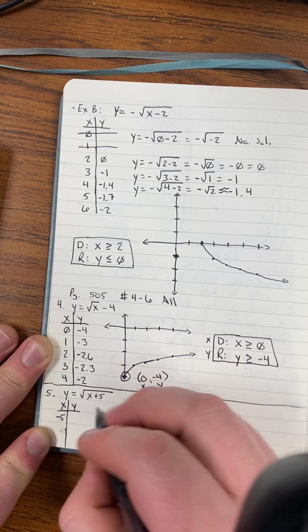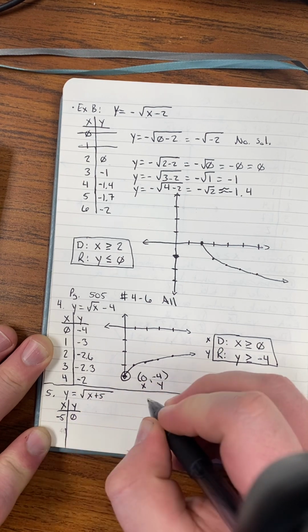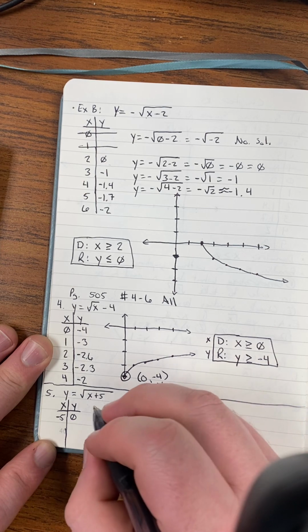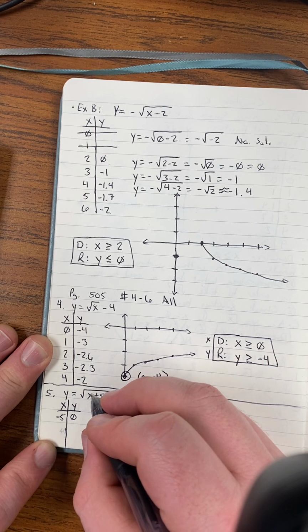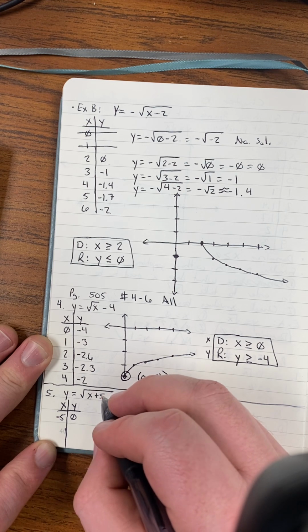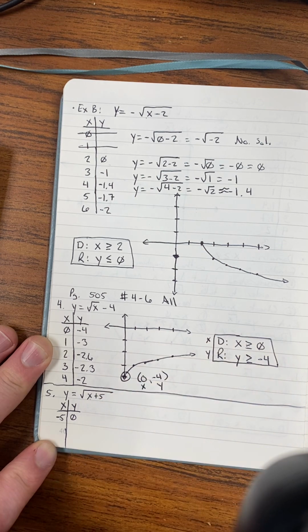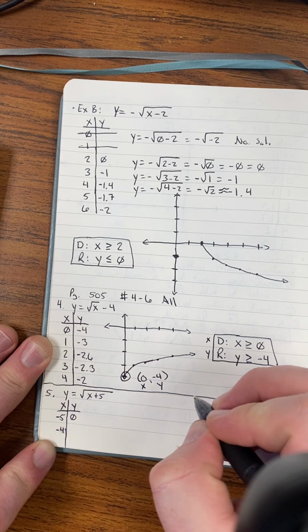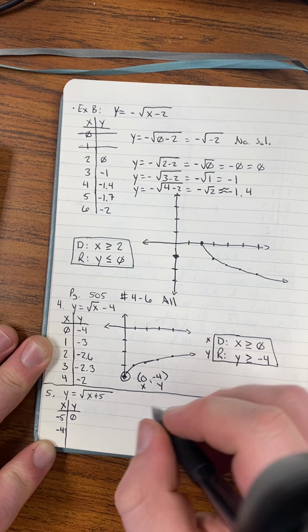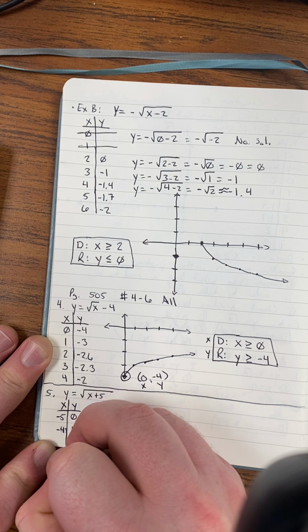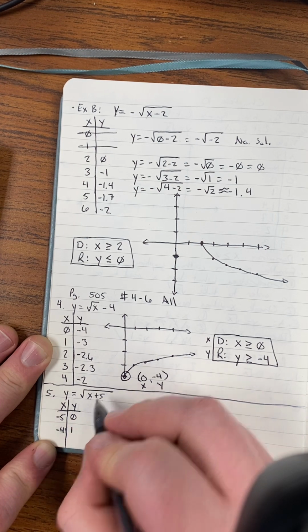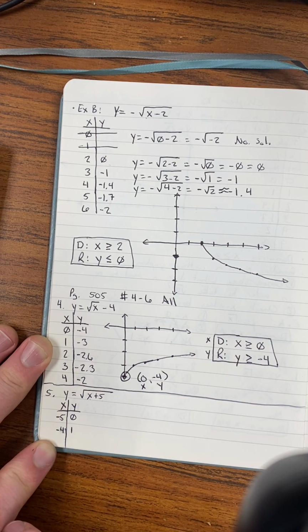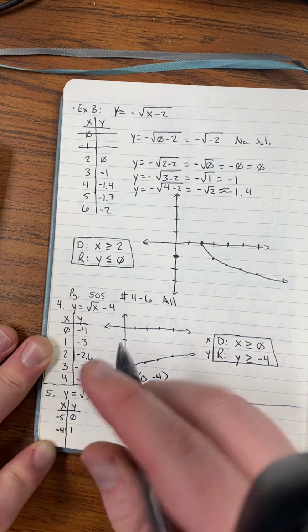And what's the square root of 0? 0. Now I ask myself, am I going to go up or am I going to go down? If I go down, I have -6. That's going to give me a negative answer in here, and I don't want a negative answer inside my square root. So I'm going to go up instead. Go up to -4. If I go up to -4, that means my answer is going to be 1. If you don't believe me, plug it in, see what you get. -4 plus 5, 1. Square root of 1 is 1.